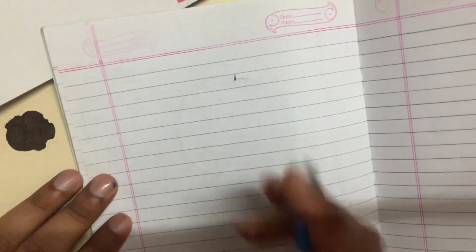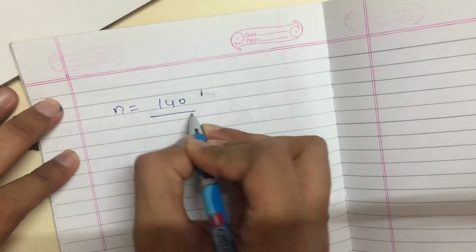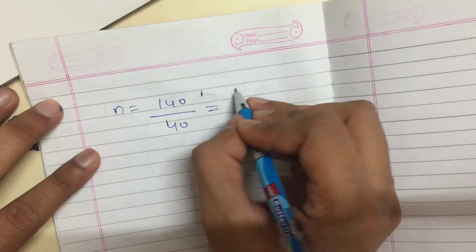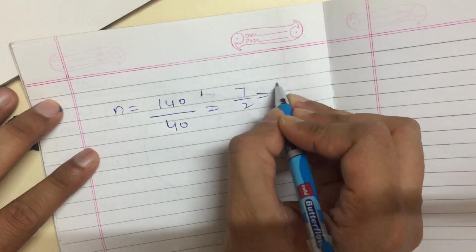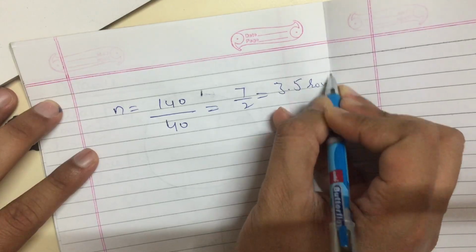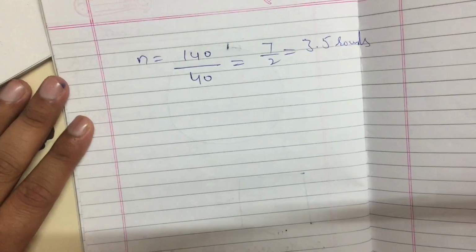That means how many rounds? In one round it covers 40 meters. So the number of rounds is equal to total distance, 140, upon distance covered in one round, 40, which is 7 by 2, or 3.5 rounds. Now we have to find out displacement, and there are two cases.